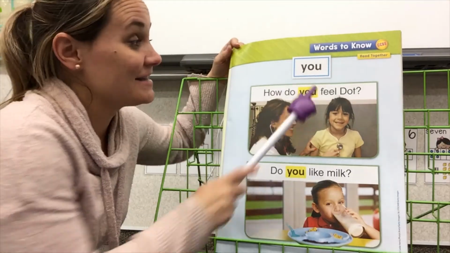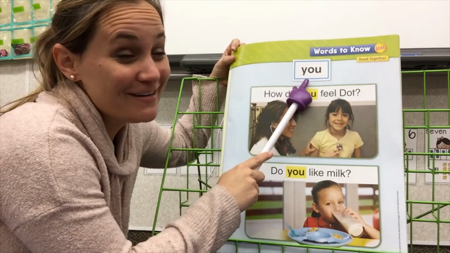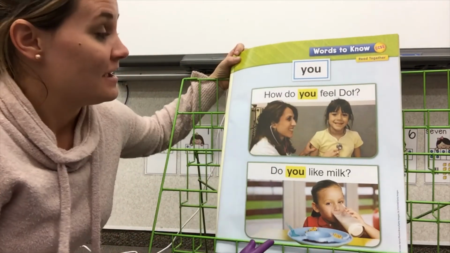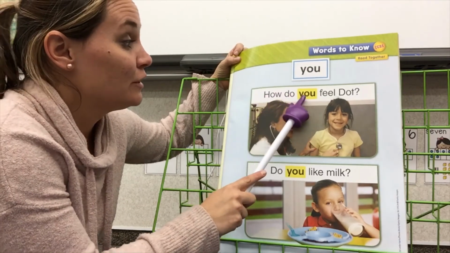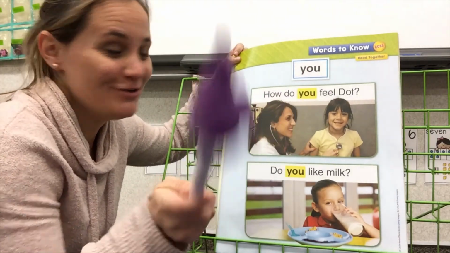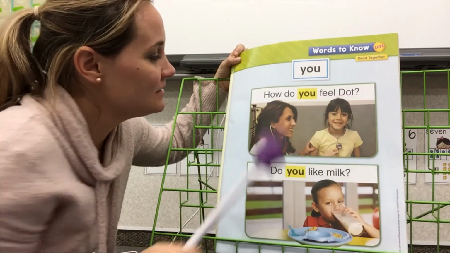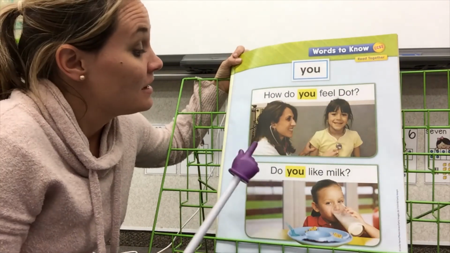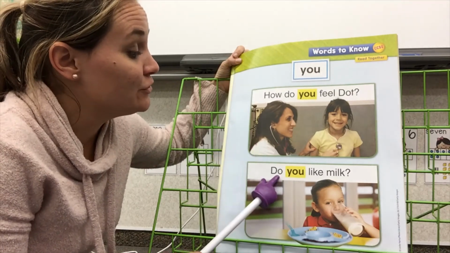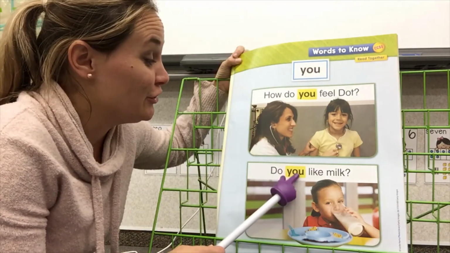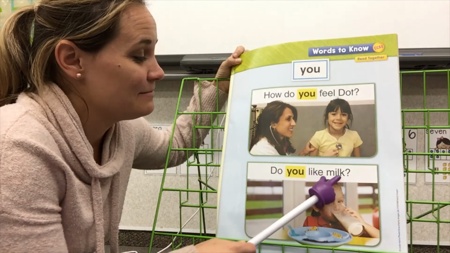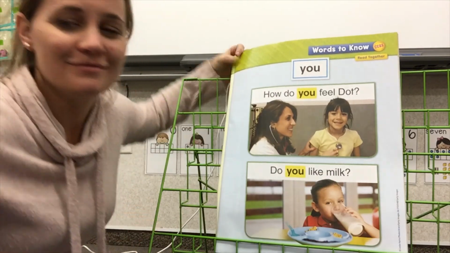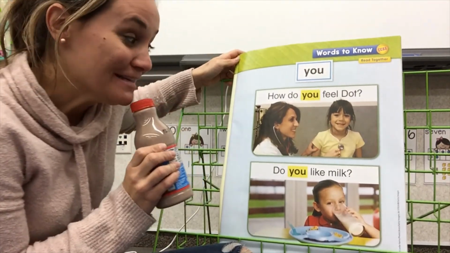We're also practicing this sight word. What was it called? You. That's right. This says you. As in, how do you feel? Dot. How do you feel? Her name is Dot. Or, do you like milk? I do. If it's chocolate milk.